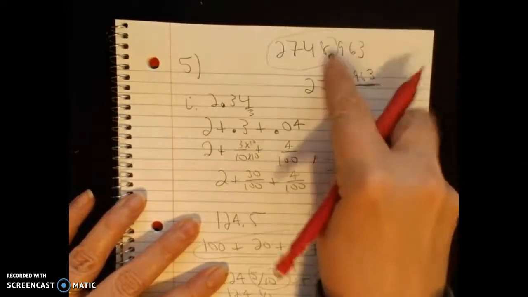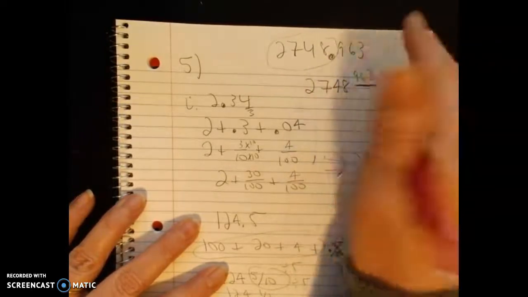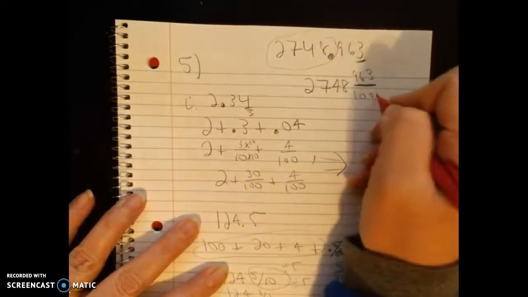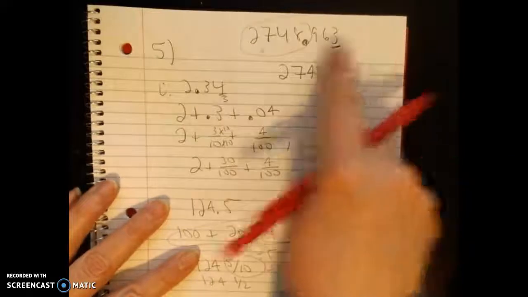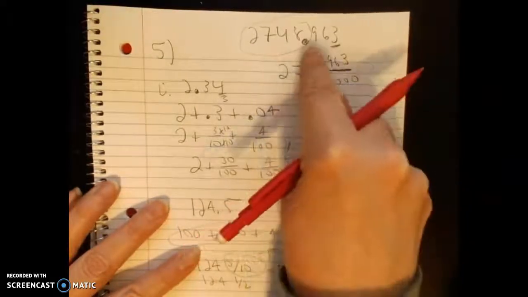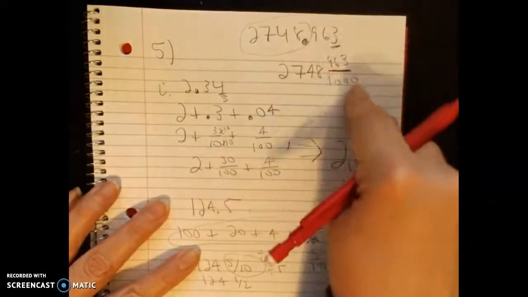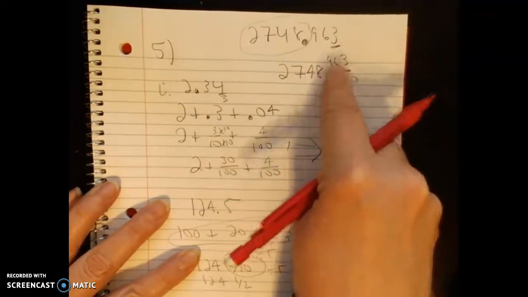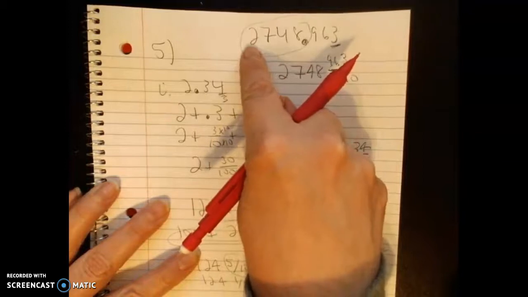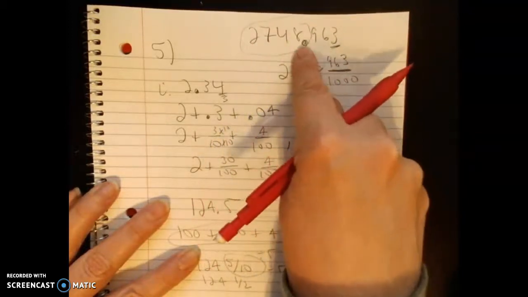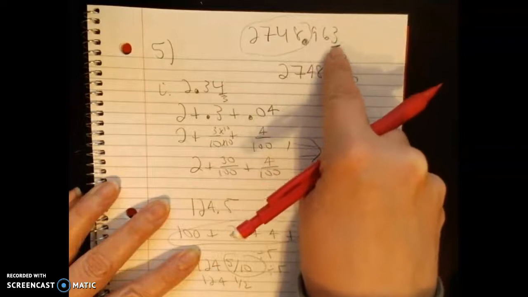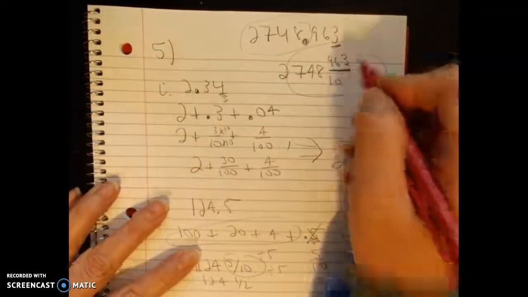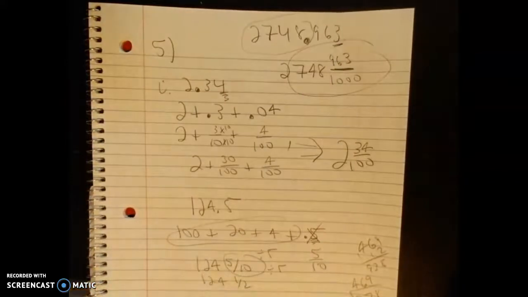So we would pronounce this 963, and the last digit determines the name: tenths, hundredths, thousandths. So you don't have to go through all that work, because the whole number is your front number, and whatever's behind the decimal, however you say it, which is that last place value, is the pronunciation. So 2,748 and 963 thousandths. That would be the quick way of doing it. And again, you might have to simplify if that is what they want.